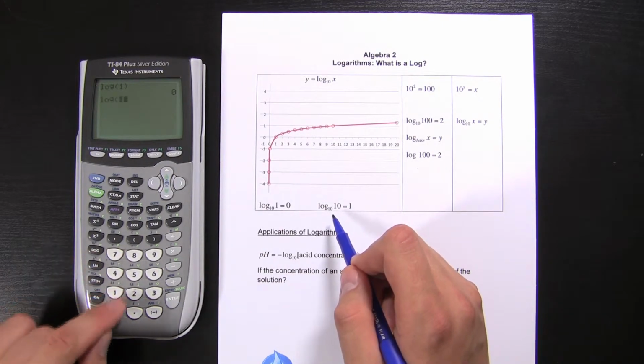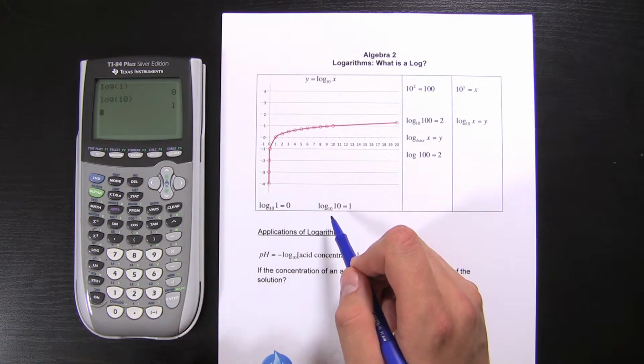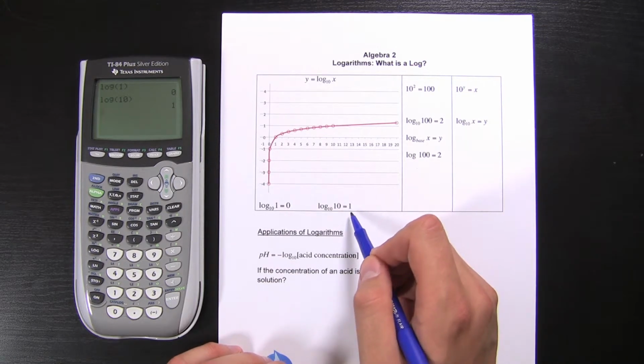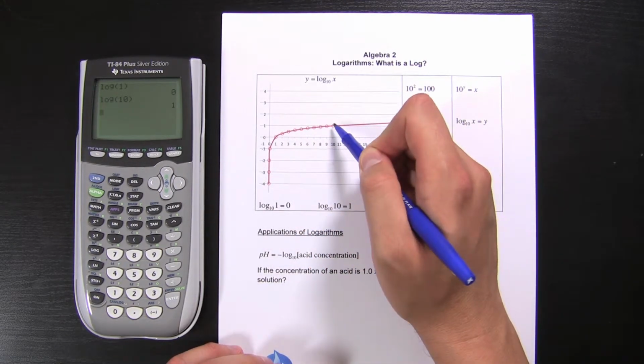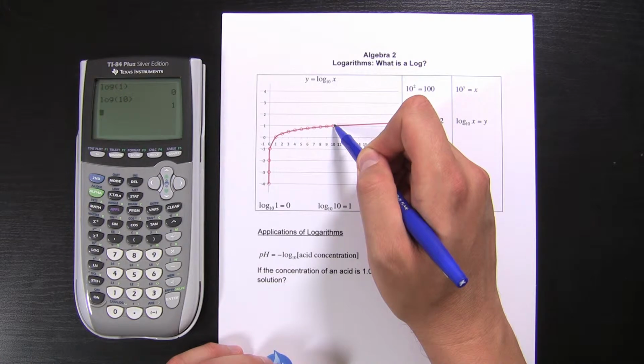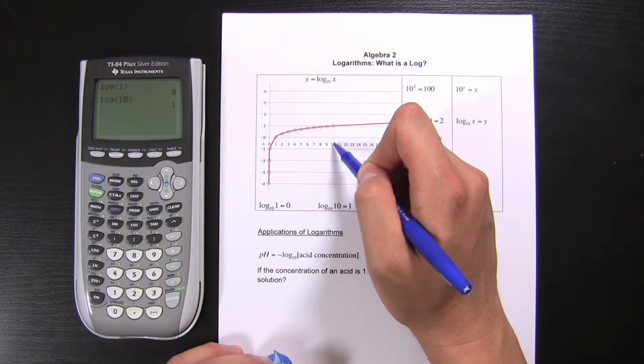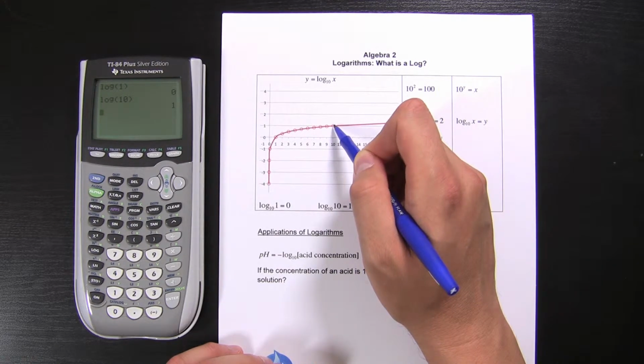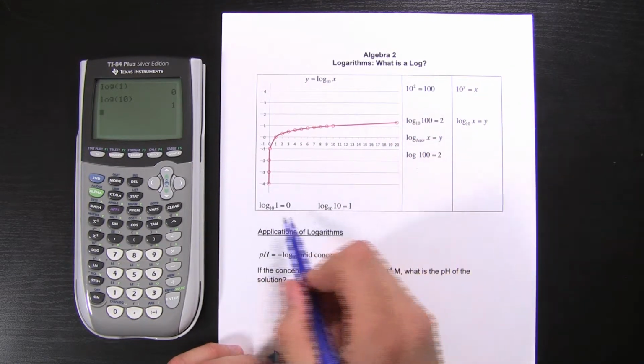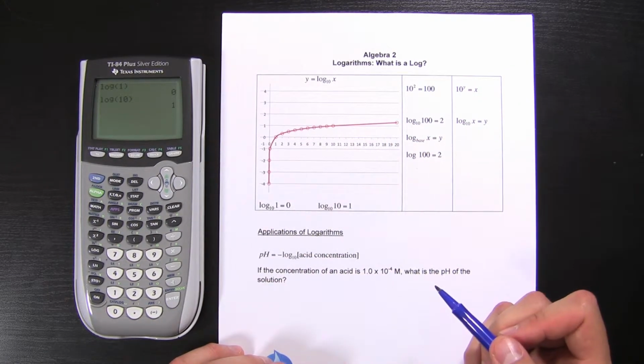The other thing is, if you take a look way down the line, if you take the log of 10, which we can do on the calculator again just to prove it, log base 10 of 10 is 1. So if we go all the way over here, you're going to see another point guaranteed, and that is going to be the point (10, 1). All right, so these 2 points are in there, and I'll explain a little bit more as we go on.